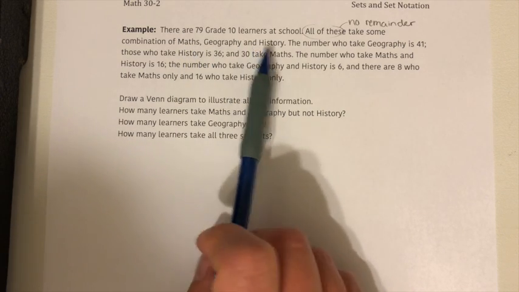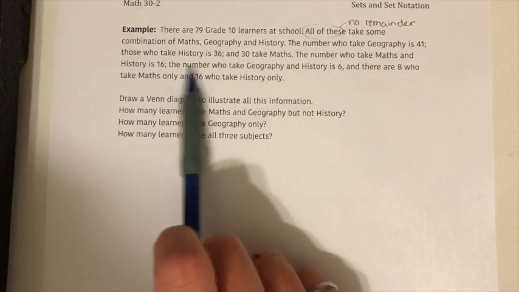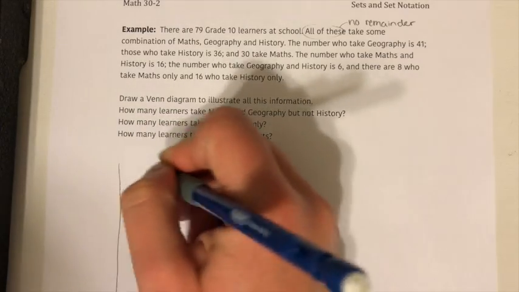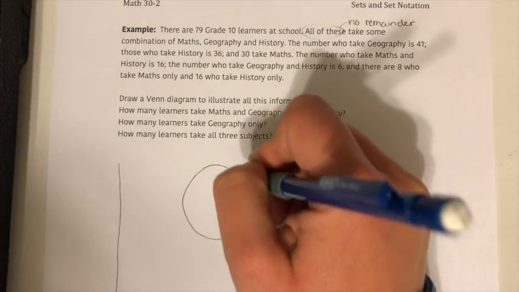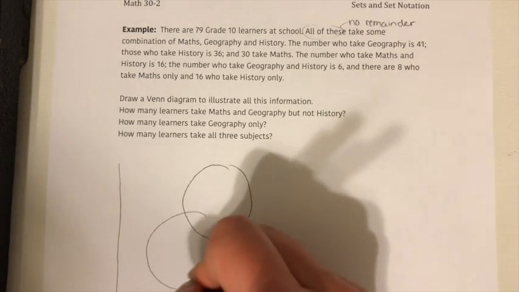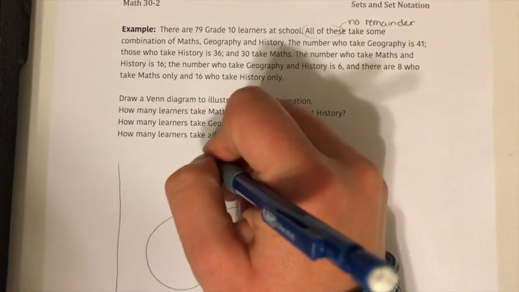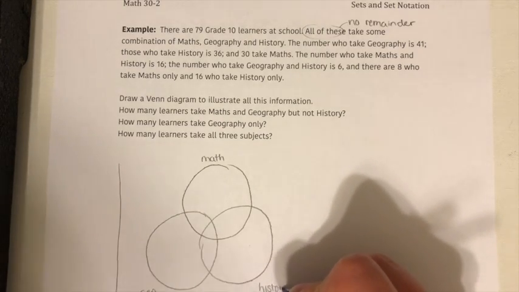Geography and history, okay? The number who take geography is 41. So there's a bunch of information here. So the first thing that I'm going to do is I'm going to actually draw out my circle. So we've got, I'm going to call this one math, this one geography, and this one history.